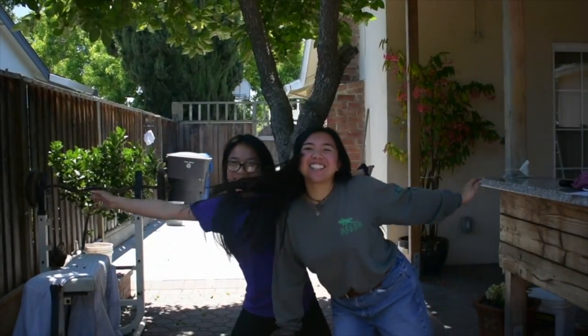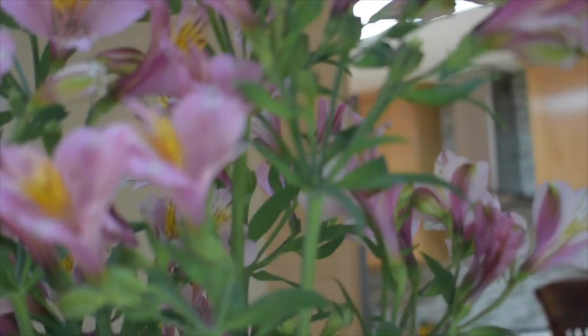[Someone] doesn't know how flowers grow or fertilize or where they come from. I don't. But like, where do they even come from? But we're here to save the day!